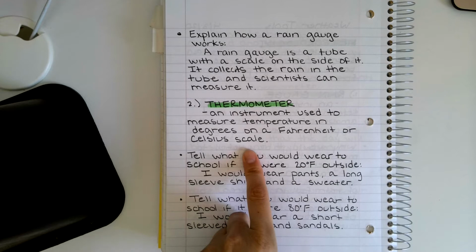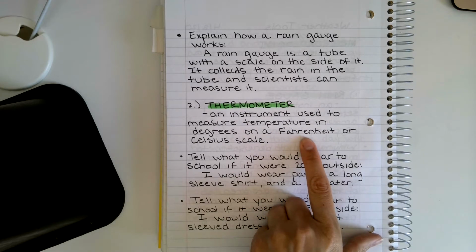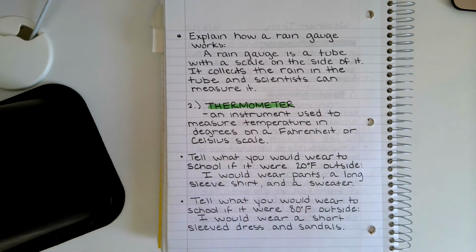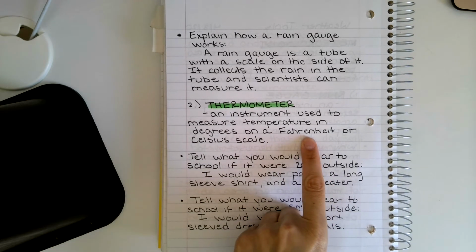And then your next one was a thermometer. A thermometer is an instrument used to measure temperature in degrees on a Fahrenheit or Celsius scale. The United States uses the Fahrenheit scale. Celsius is used in a lot of European countries, and I think Canada uses it also. But the United States uses Fahrenheit.